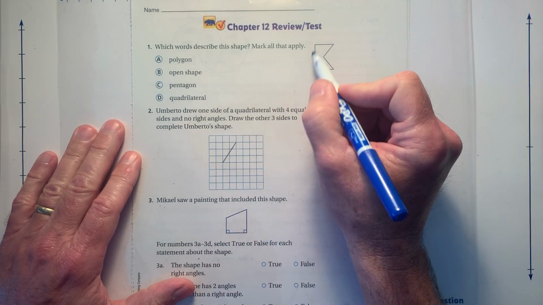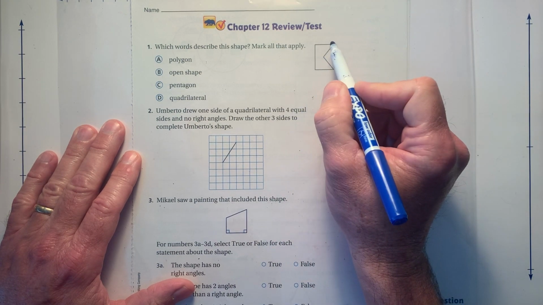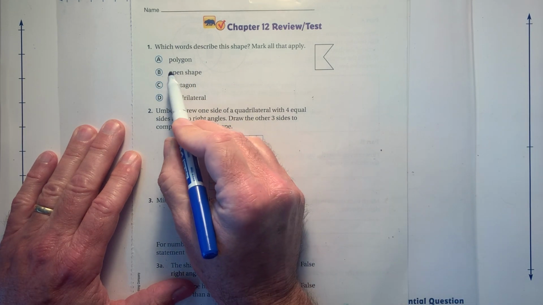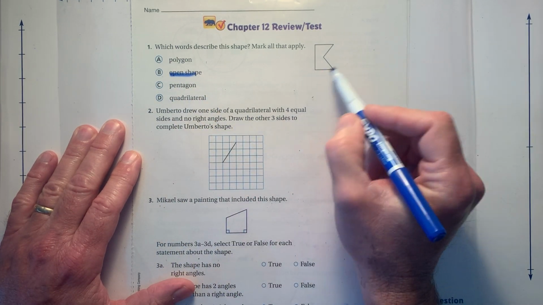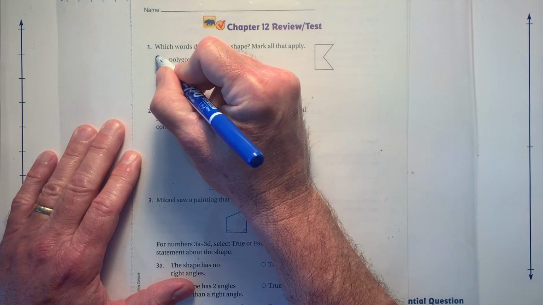So in this case, we want to look, first of all, it is a closed shape. There is nothing open about it. So this one is not one of our choices. This is a polygon. There are no curves. It is flat. So we would mark A.